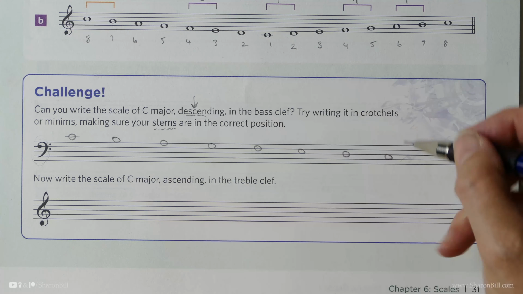And so we know that anything above the middle line, the stems must come down. By all means use a ruler if that's helpful to you. And you can see as the note heads are coming down, the stems are sort of showing that descending pattern. Now, this note here, the D, could have the stem coming down or it could have the stem going up.